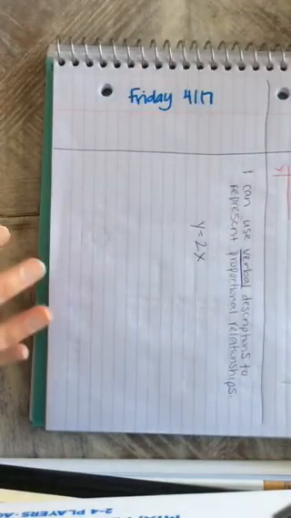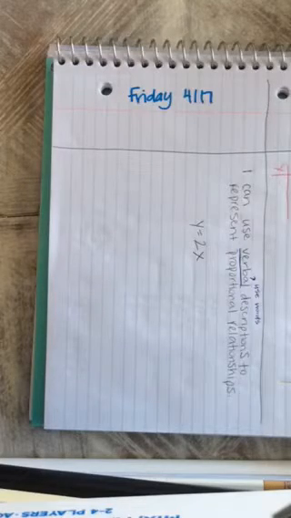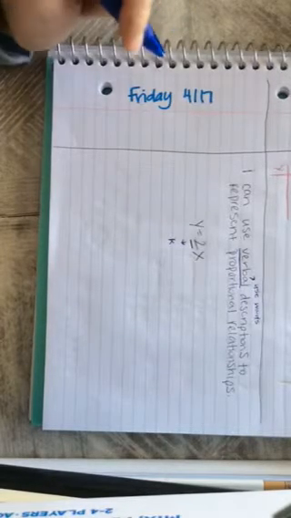So when it says I can use verbal descriptions to represent proportional relationships, verbal just means you're using words. So you're using words to represent y equals 2x. Looking at this equation of y equals 2x, we know that this 2 is our k, or our constant. And so your job is to think of, okay, what is a situation in which the constant could be 2.